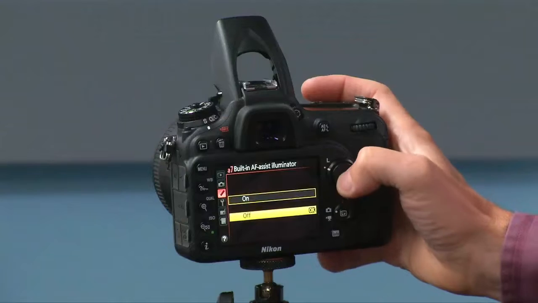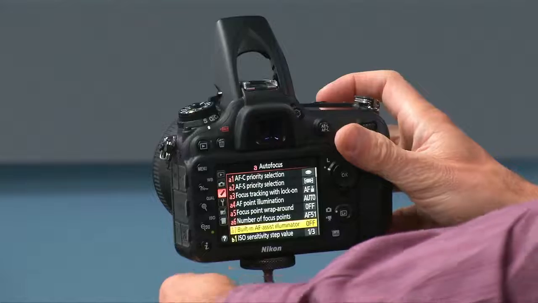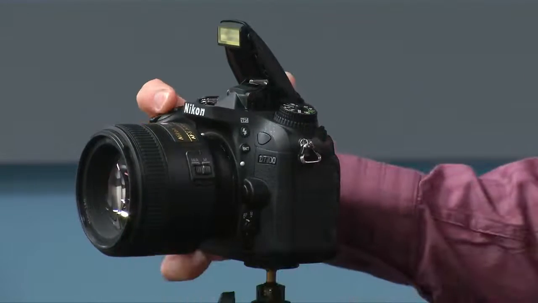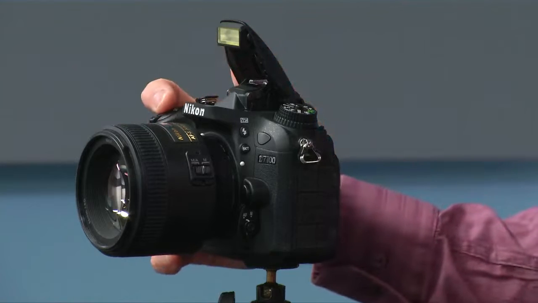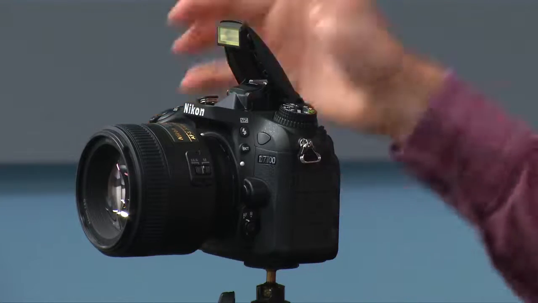So I'm going to go into A7. I'll turn this back here so we can see what's going on. And I'm going to turn this off. Turn it back forward. Oh, it still comes on. So it turned it off for focusing, but it's still on for red eye. So that's just for the focusing assist.